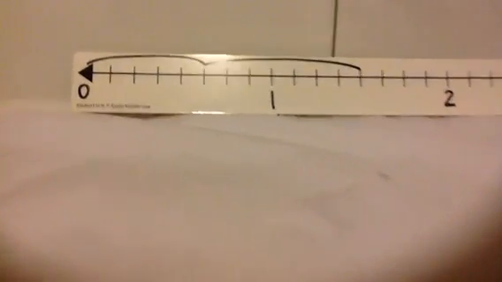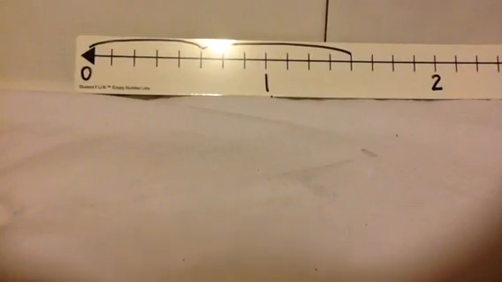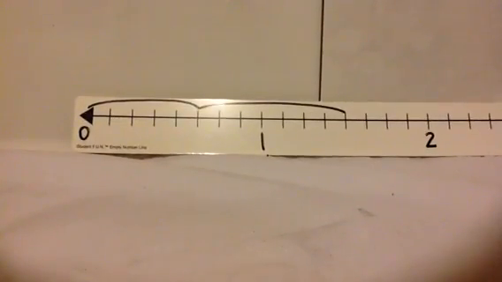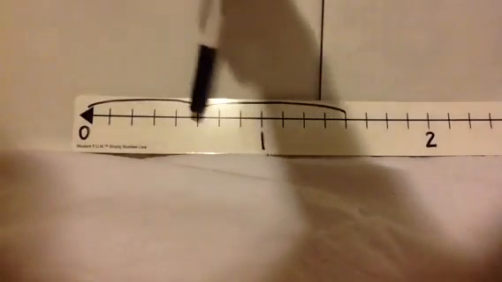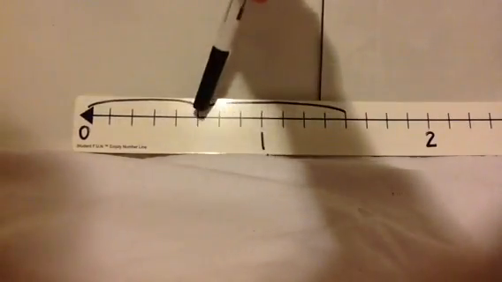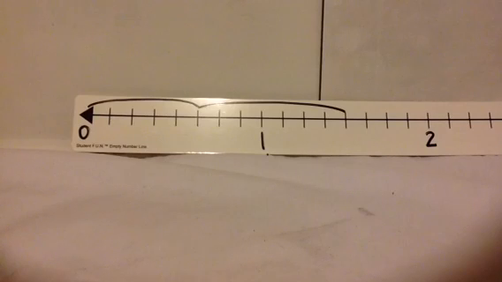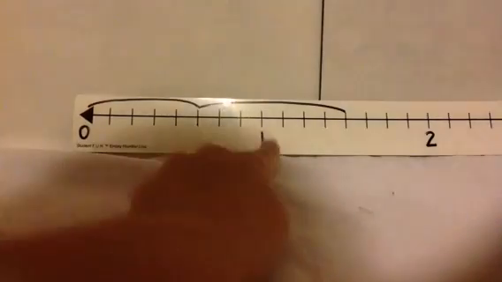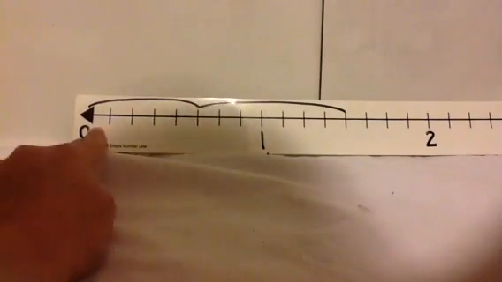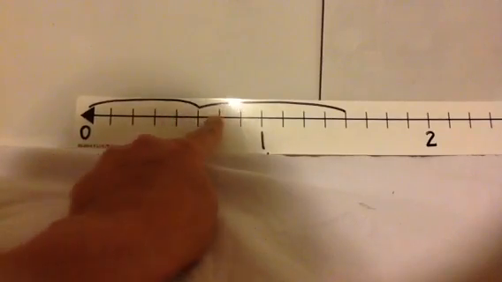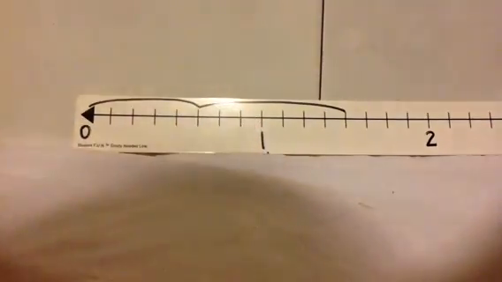The question wants to know how much is exactly represented, like how much so-and-so jogged this much of a mile the first day, and this much of a mile on the second day. How much total did they run in the 2 days? So in order to do that, your first step is to find 0 to 1, okay? And you need to count the number of spaces. So 1, 2, 3, 4, 5, 6, 7, 8. This is cut into eighths.